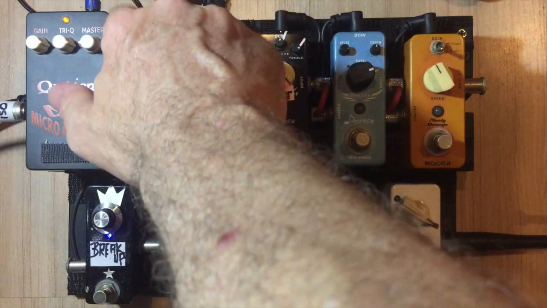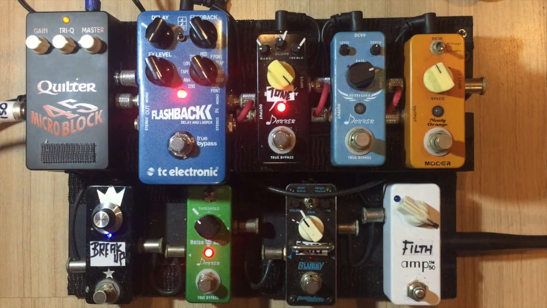And this is the best one of the lot, because this is where, let me just show you what it sounds like. Does this sound familiar?